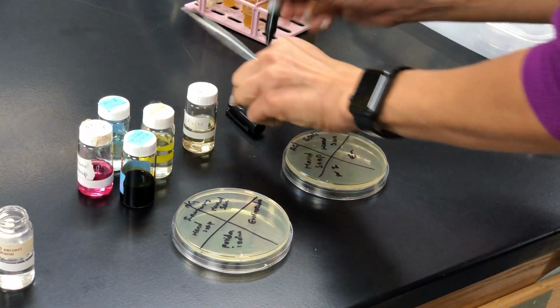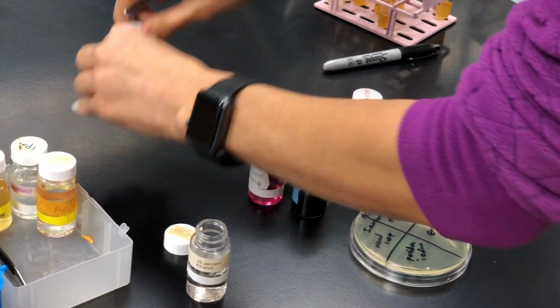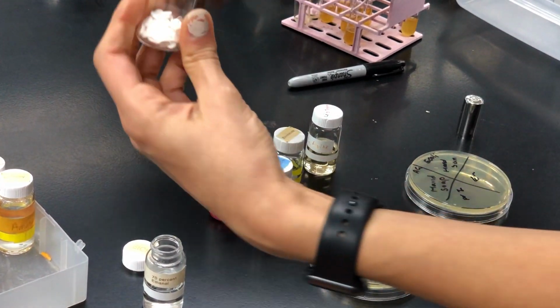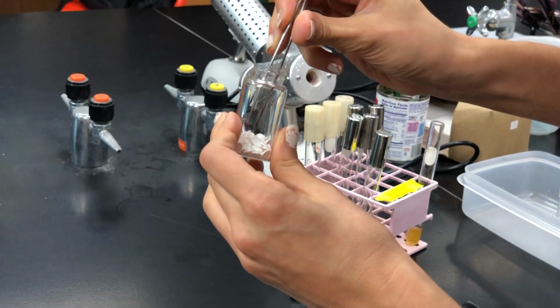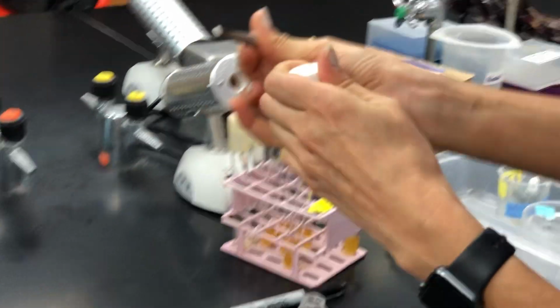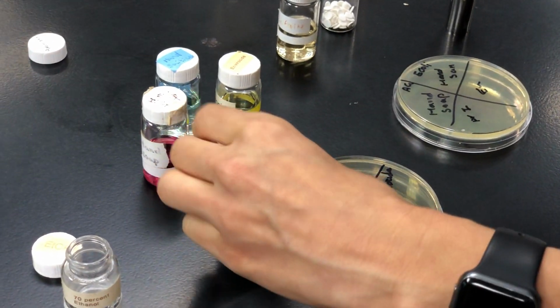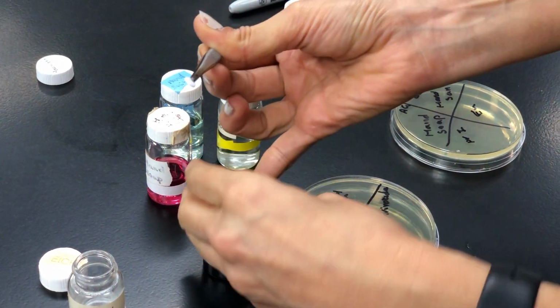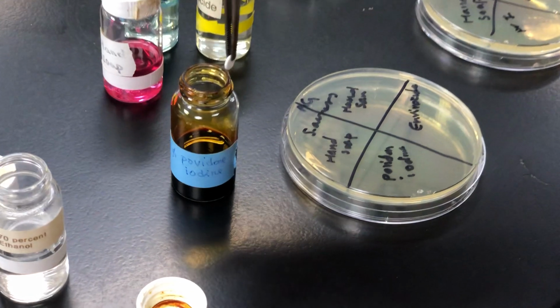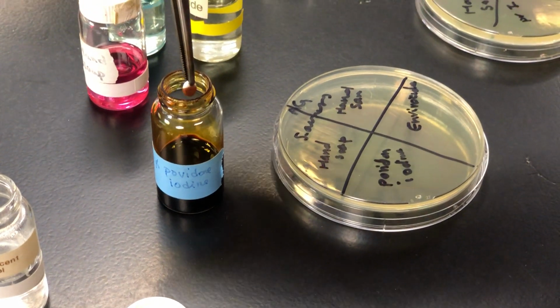Okay, but the procedure is like this. I will grab the plain disc. Open, for example, this one. Like this. Just touch the edge. Okay?